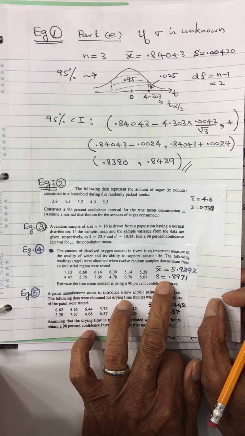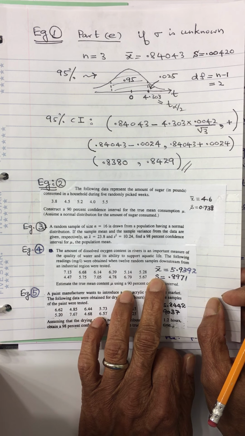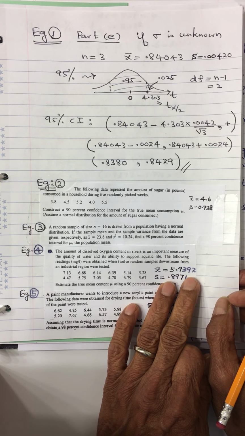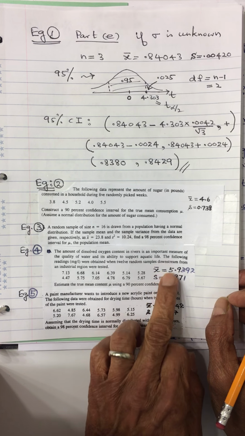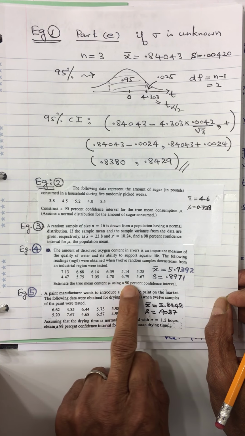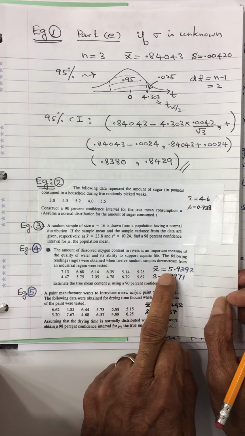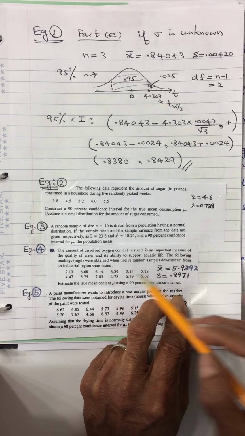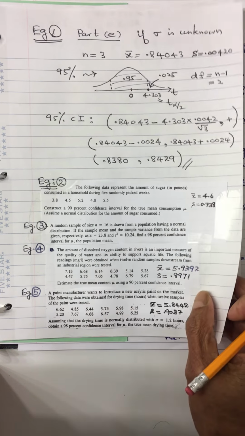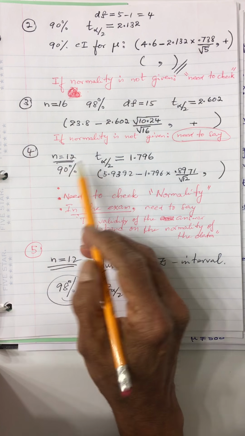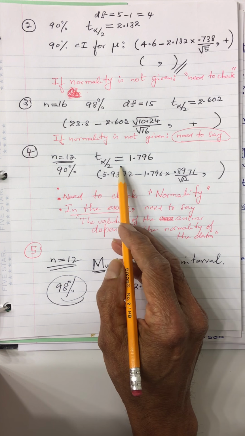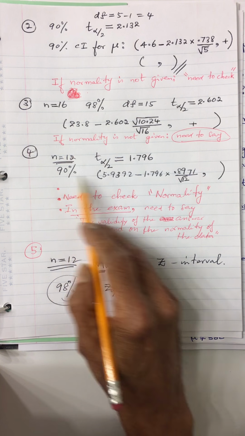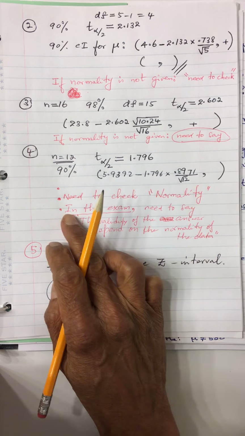So for this question, see this one, you have a bunch of data. Of course you can figure these two out, so you figure this thing out, 90%. It's a must that you are going to use the t, because sigma is not given in the question. So pretty much that is the answer. The degrees of freedom is 11. Find the t table value, then you can do it.